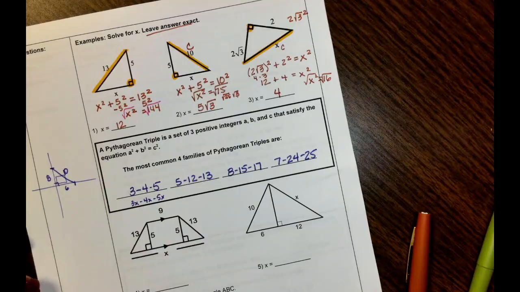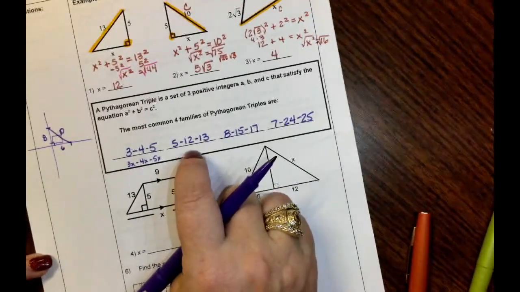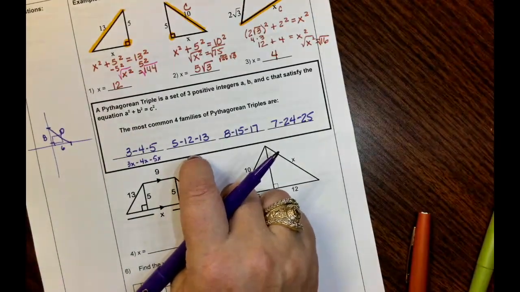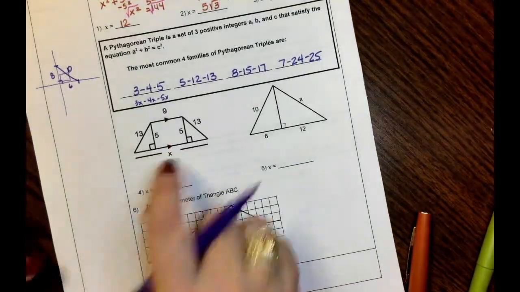And once we get past this unit, we'll be using Pythagorean theorem all year long. But if you look, a lot of times they're triples. They're meant to be a shortcut. So do you have to use them? No. But let me show you where it's helpful. For instance, this problem right here.